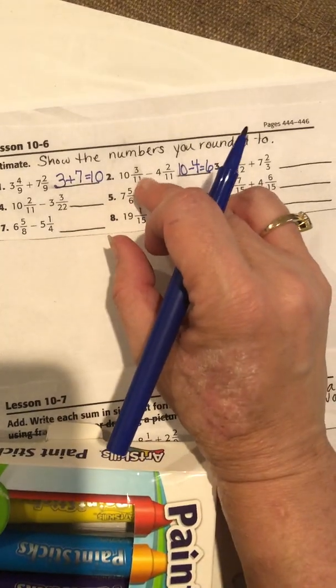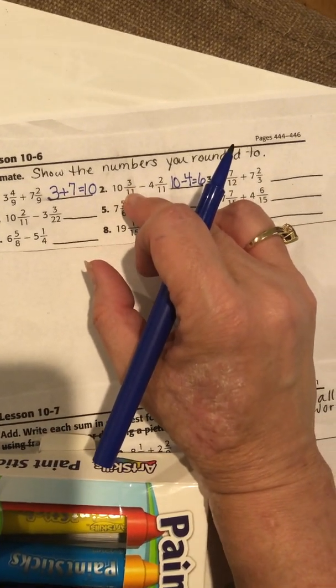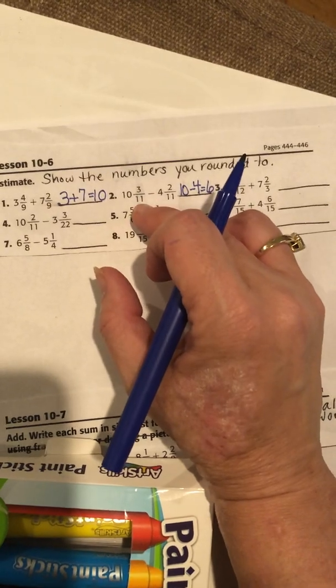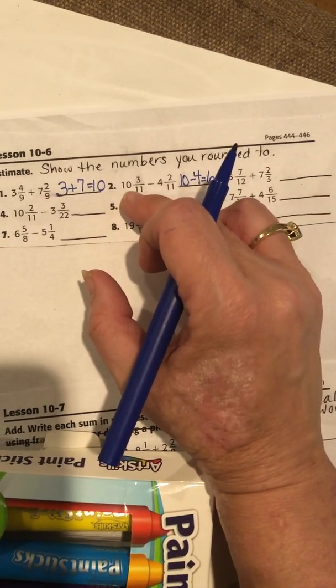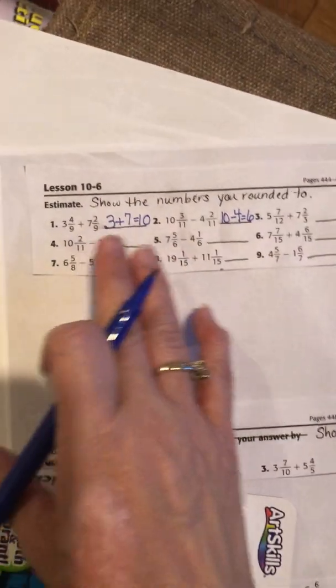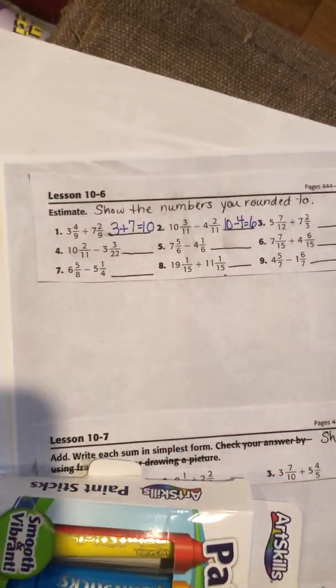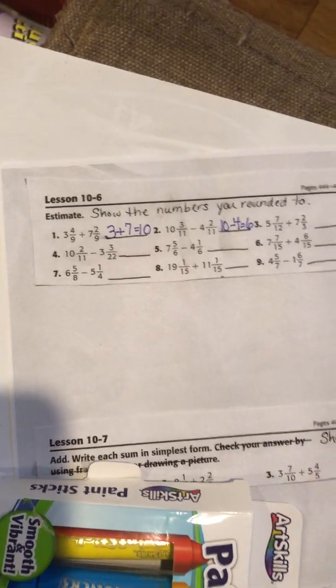Just decide whether the top number is either more or less than half. If it's more than half, that number is going to go to 11. If it's less than half, it's going to stay 10. Okay? Just watch your signs. There are some of you, like I said, that missed them all because of signs.